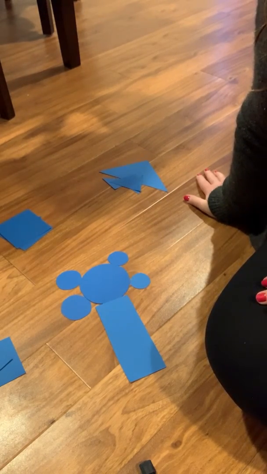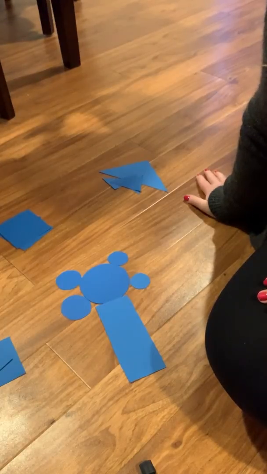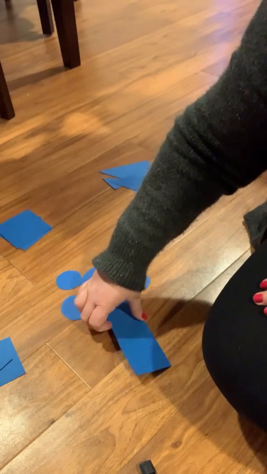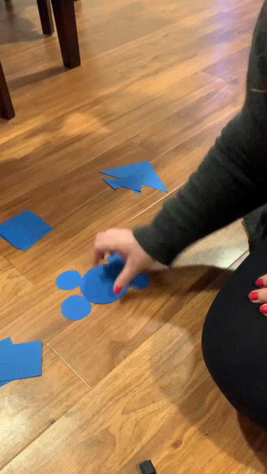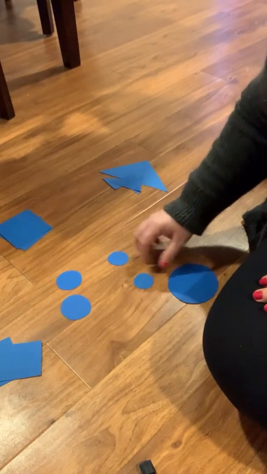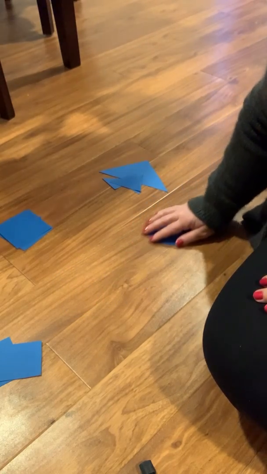I think it looks like a flower. That's what Miss Brosnan was going for. But it's okay if you don't think so. So now that I'm done, I'm gonna take my rectangle, put it back with my rectangles, take all my circles, because those are all the circles I have, and I'm gonna just put them back in a pile.